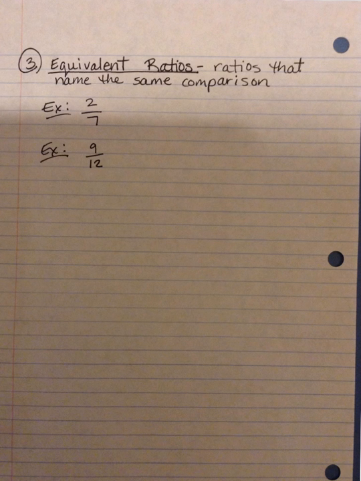So in this case, I'm going to multiply 2 times 2. That's going to give me 4 at the top. If I multiply 7 times 2, that gives me 14. So 2/7 and 4/14 are equivalent ratios.